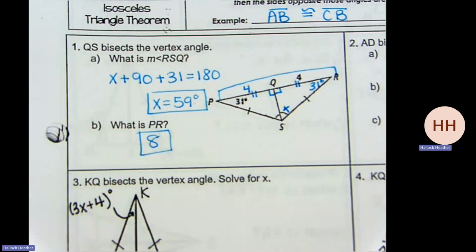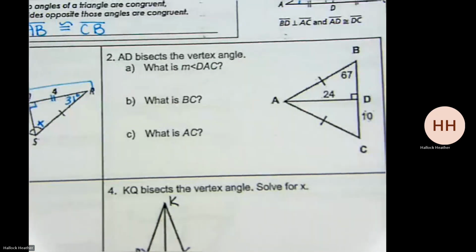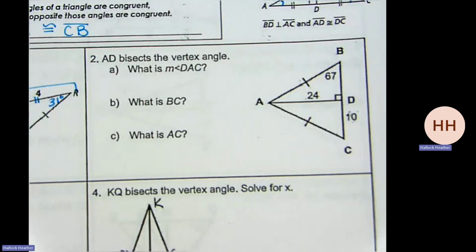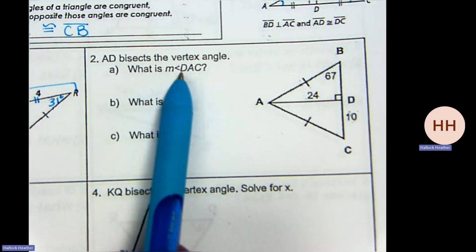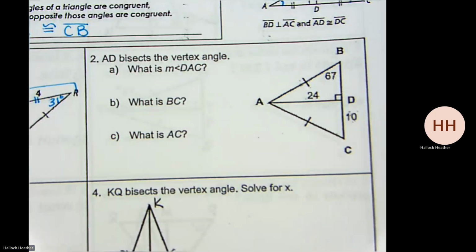Let's go to the next one. Number 2. So take a second using what we just did. See if you can figure out the measure of angle DAC.